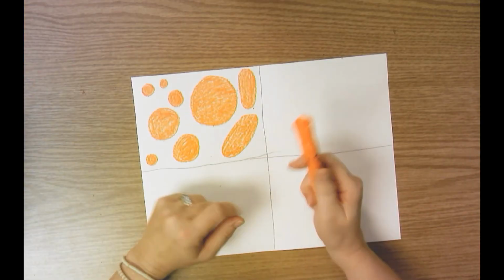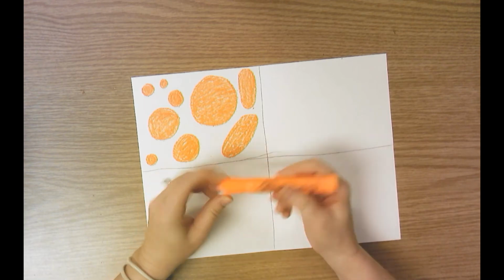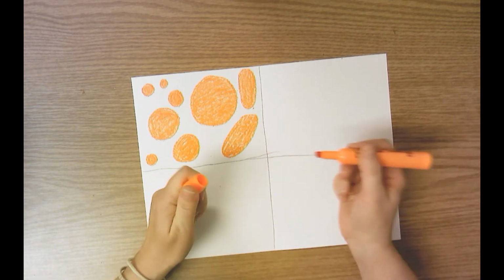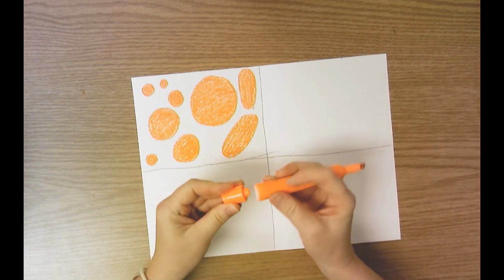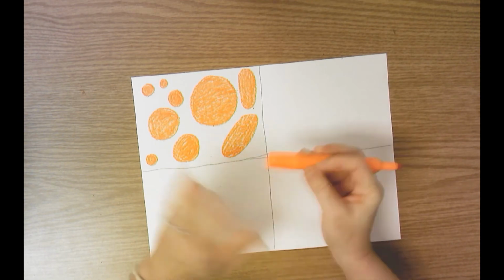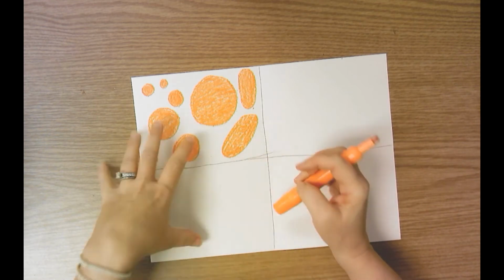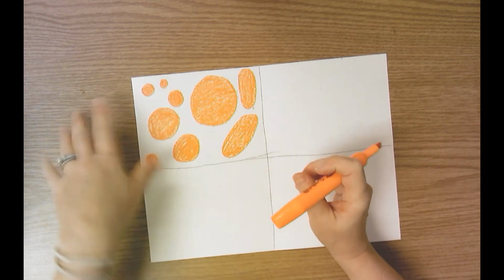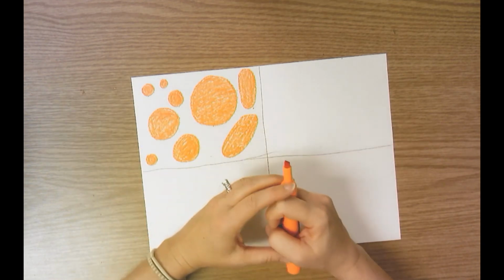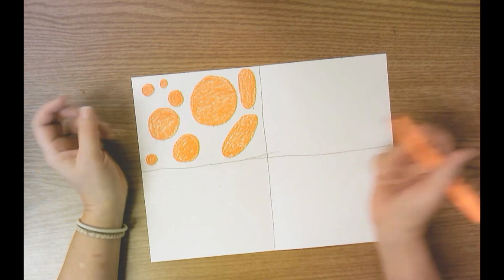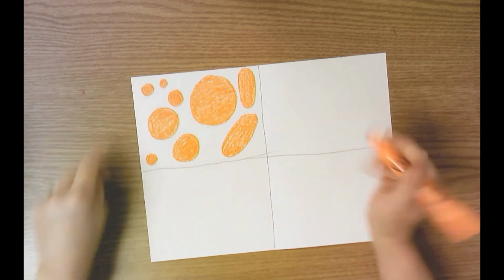The next art media that we're going to use today is a marker. And markers have caps, so you'll need to pull the cap off. And then you're going to flip the cap around and put it on the end of the marker so you don't lose the cap. If the cap isn't put at the end of the marker and it's left on the table, it might roll off and fall on the floor. Someone might kick it or step on it, and then you won't have the lid to put back on the marker, and then it dries out and nobody can use it. So make sure you put the cap on the end of your marker so you don't lose it.